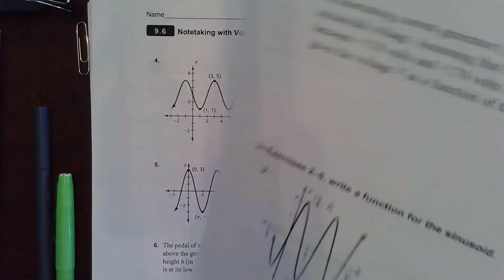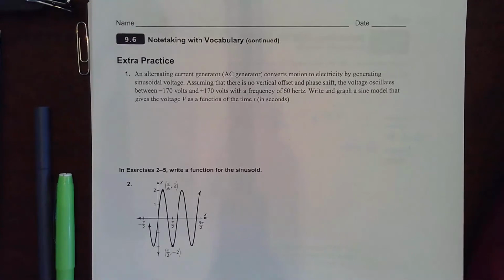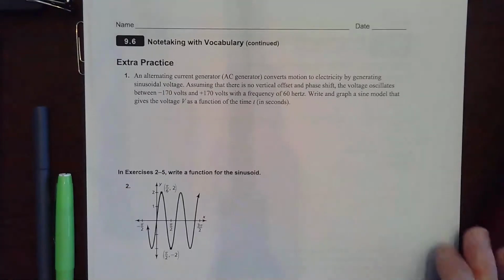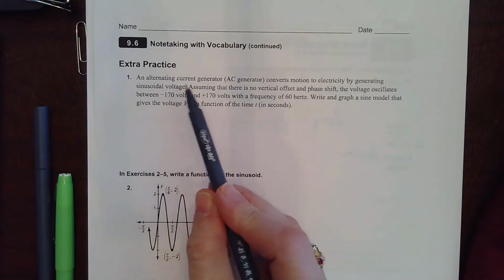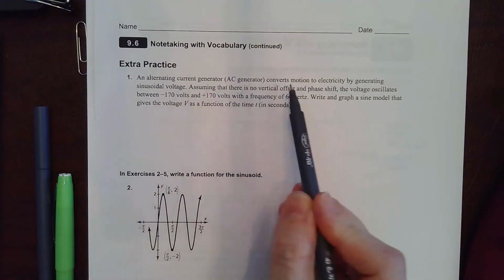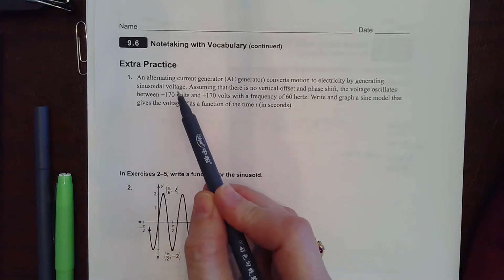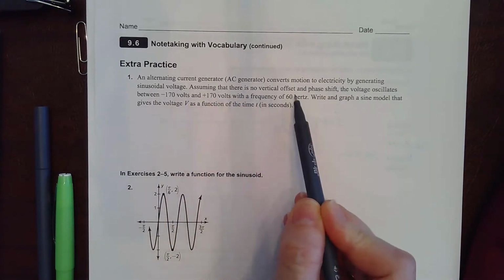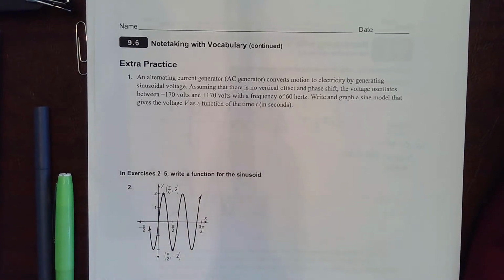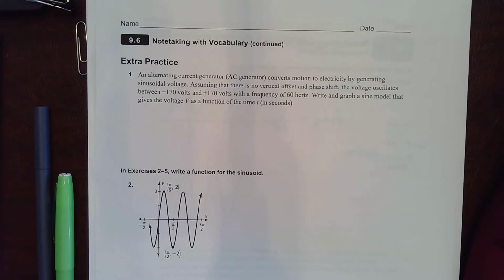We're actually going to turn to page 270 and go through a bunch of examples. This first one is a story problem. An alternating current generator, or AC generator, converts motion to electricity by generating sinusoidal voltage, assuming no vertical offset and no phase shift. In other words, it's not shifted left to right or up and down. The voltage oscillates between negative 170 and positive 170 volts with a frequency of 60 hertz. Write and graph a sine model that gives the voltage V as a function of time.